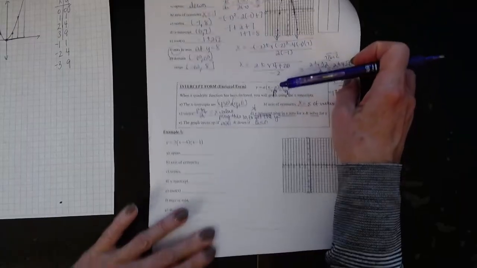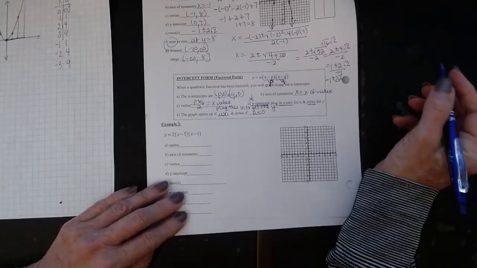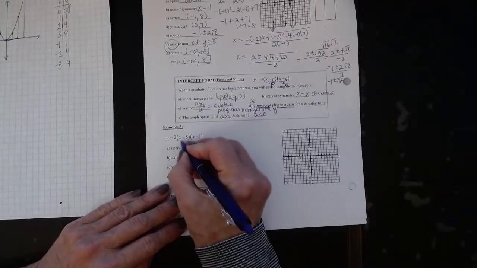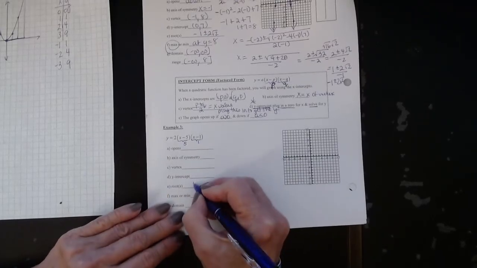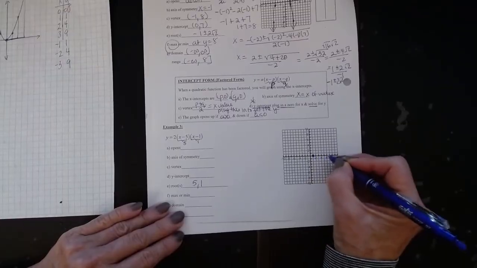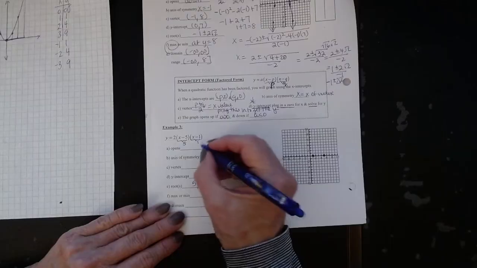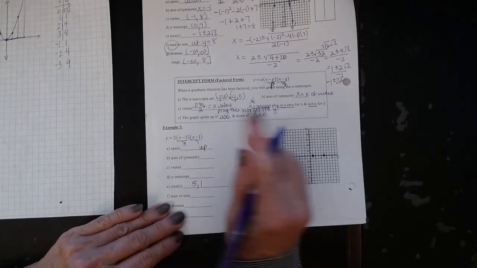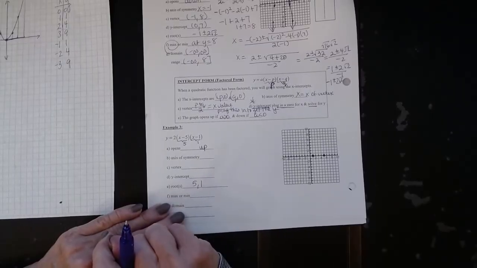All right, so on the graph, y equals 2 times x minus 5, x minus 1. It's in intercept form because I have factors. The root of x minus 5 is 5. The root of x minus 1 is 1. So my roots are 5 and 1. And that means I have points at x equals 1, x equals 5. It opens up because a is positive. I do have a stretch here. And I'll need to figure out my vertex.